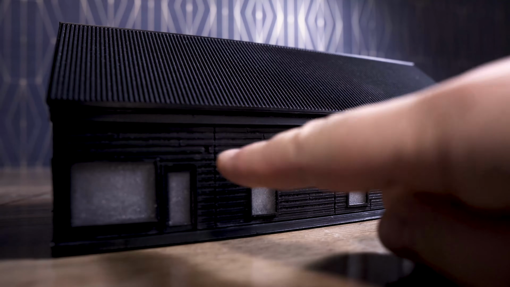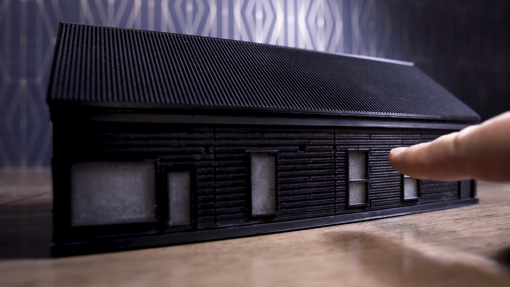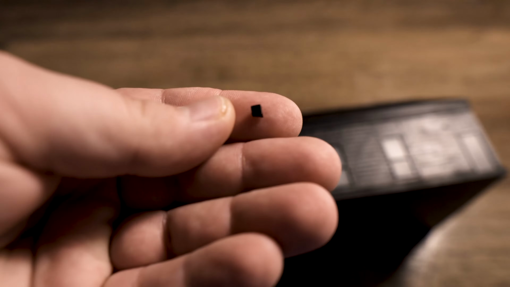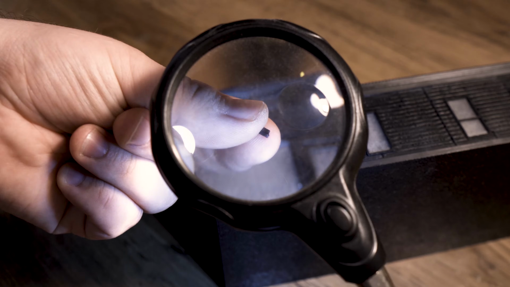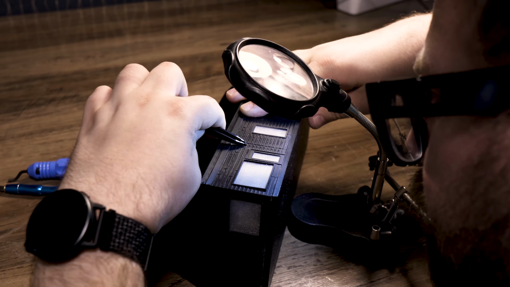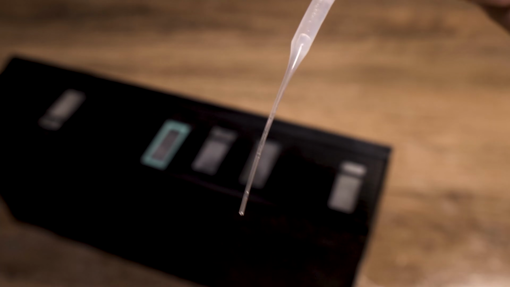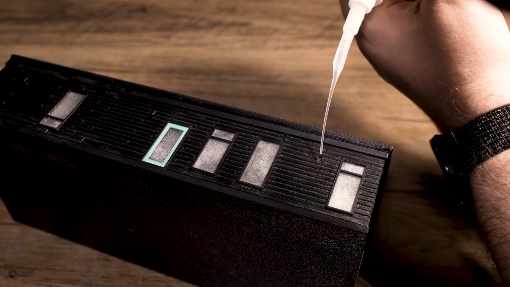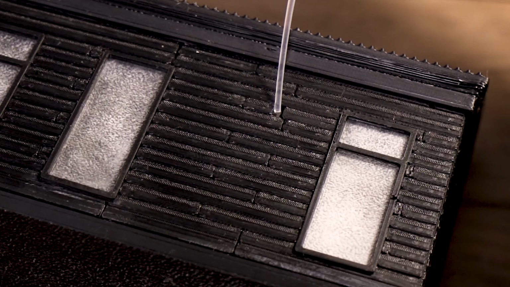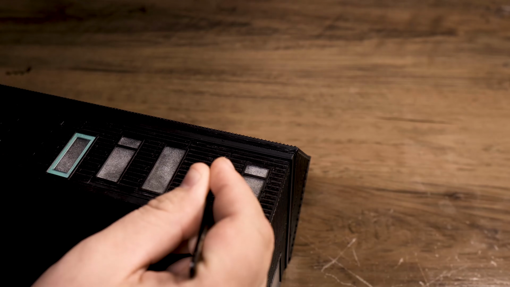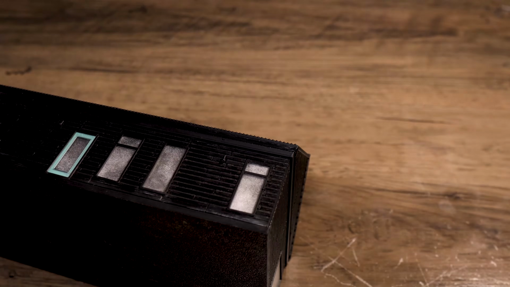Now comes the hard part, which was trying to install these tiny light fixtures. I used barely any glue at all, just the tiniest deposit, and then had to use a magnifying glass and tweezers to make it fit. And this completes the whole assembly.